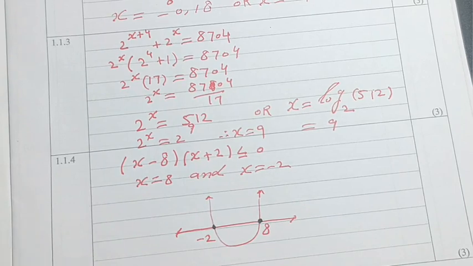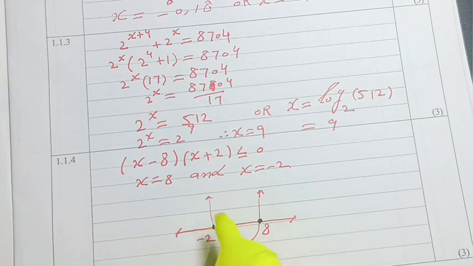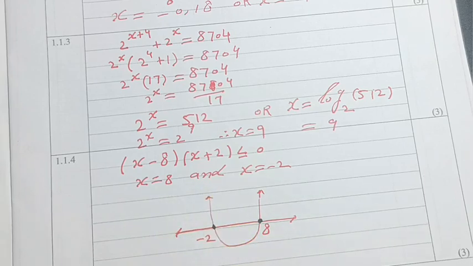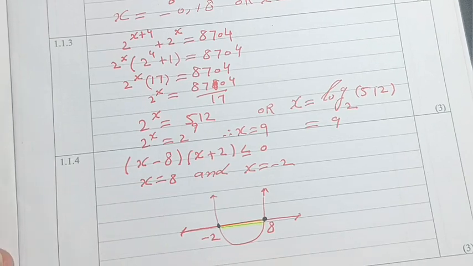Now I can take the highlighter. Which means between negative 2 and positive 8. That's my answer: between negative 2 and positive 8, with negative 2 included. So this is my final answer.